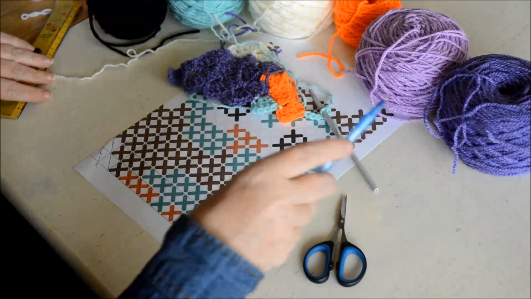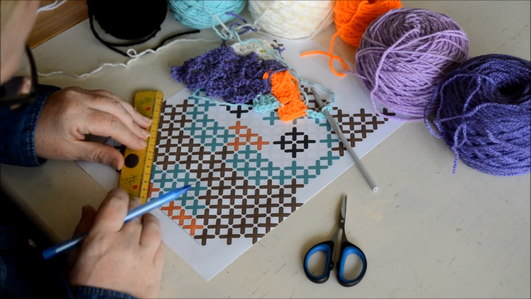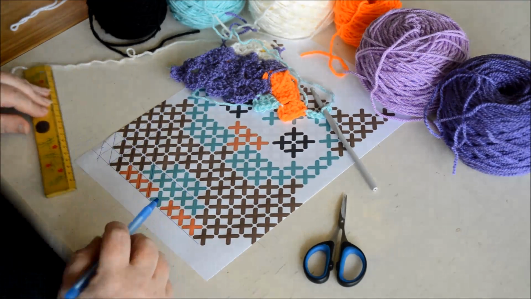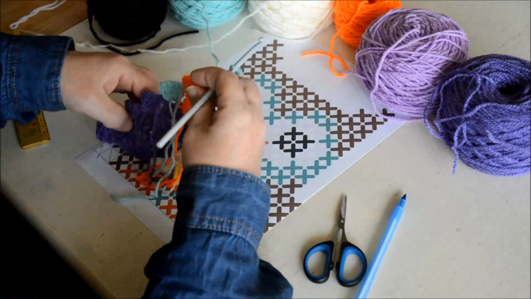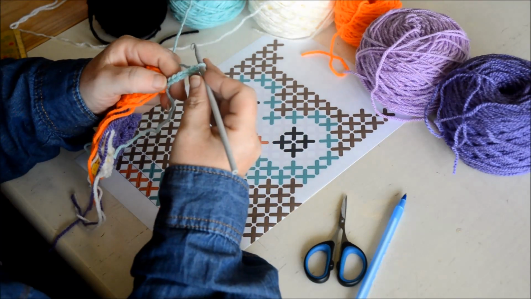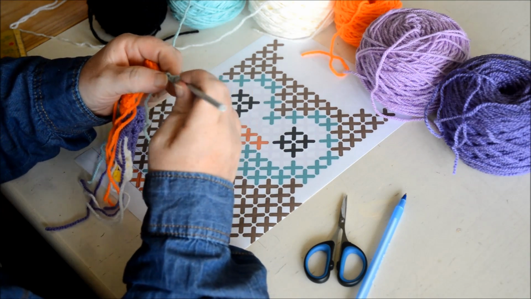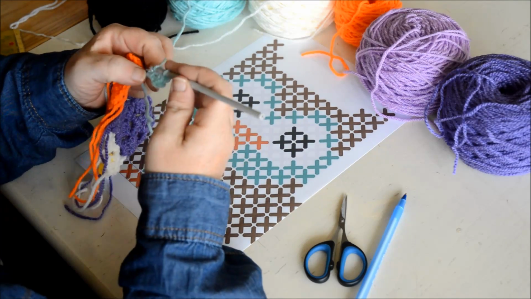Let me write down this one first. That one we just finished. Next one is this row, so 2 times aqua. 1, 2, 3, 4, 5, 6. 1, 2, 3, 4. 1.